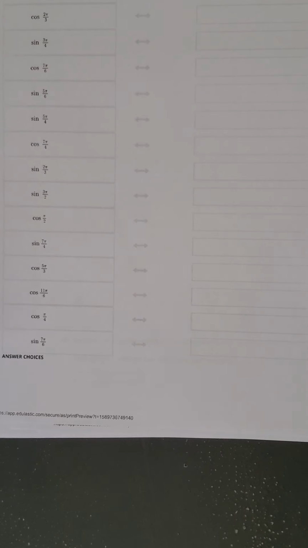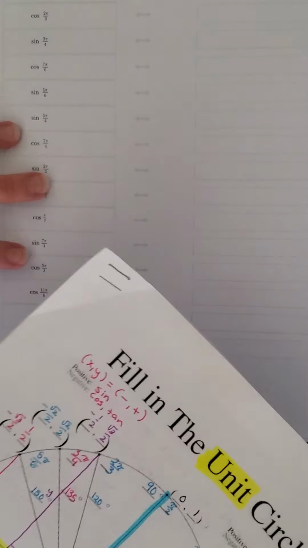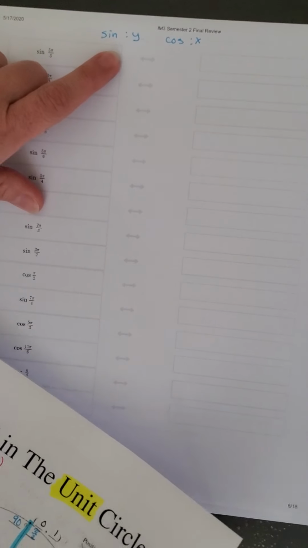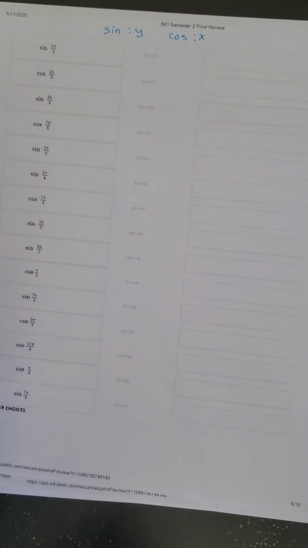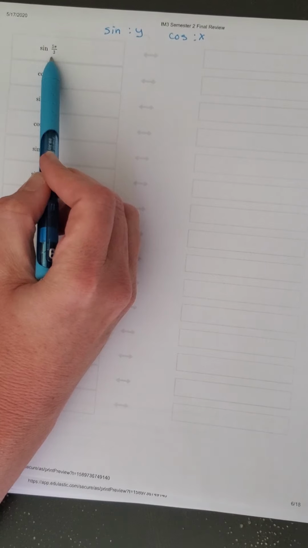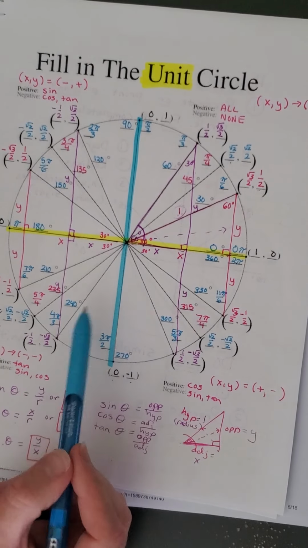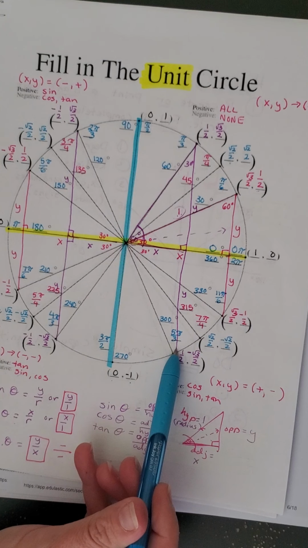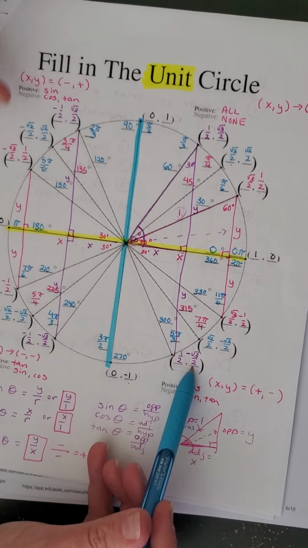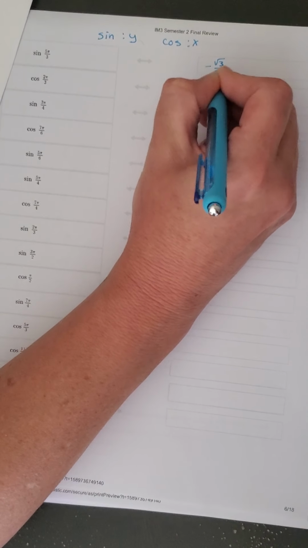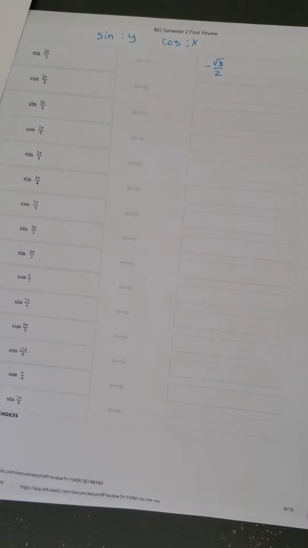Okay, so let's go ahead and on our unit circle, see, sine is y, cosine is x. So we're going to find sine, or the y value, of 5 pi over 3. So 5 pi over 3 is right here. The y value is negative square root 3 over 2. So negative root 3 over 2. I'm going to continue to do this. Cosine is x, and we're looking at 2 pi over 3. 2 pi over 3, the x value is negative 1/2.